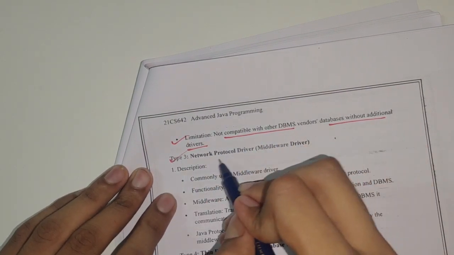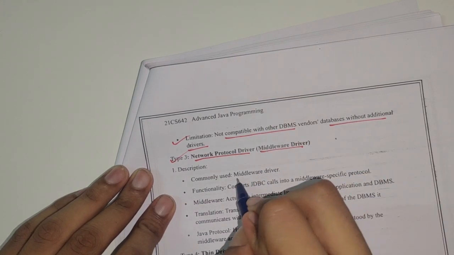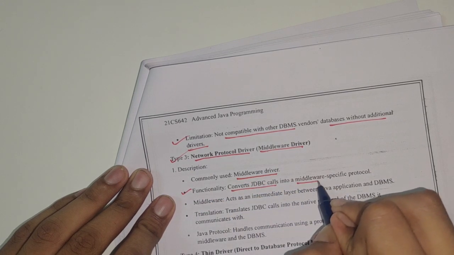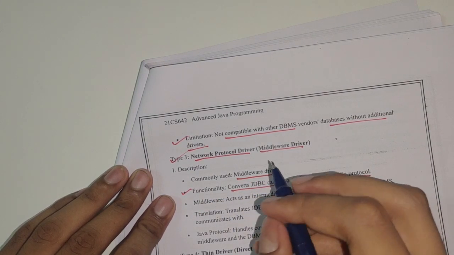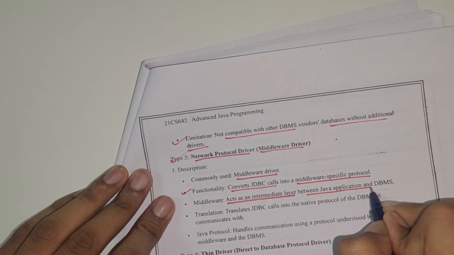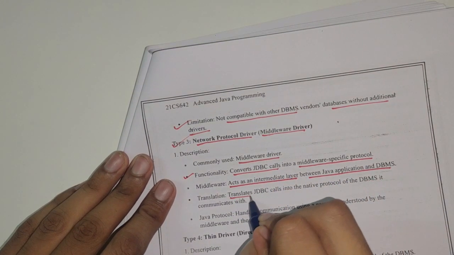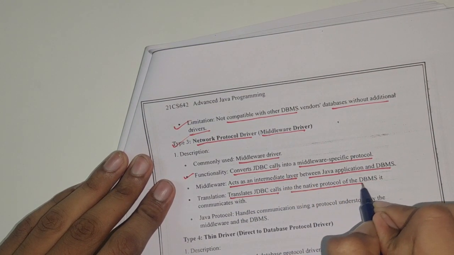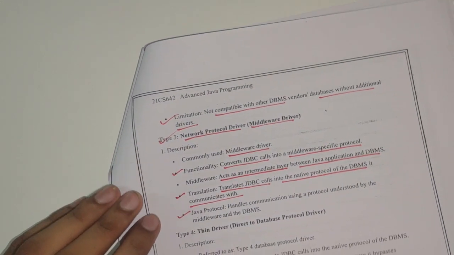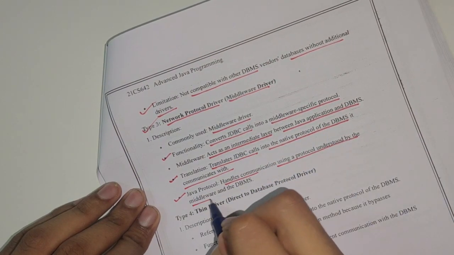Next is Type 3. Type 3 is the network protocol driver, commonly known as the middleware driver. Its functionality is that it converts JDBC calls into a middleware-specific protocol. This middleware acts as an intermediate layer between the Java application and the DBMS. What is the translation? It translates JDBC calls into the native protocol of the DBMS it communicates with. Okay. Next is the Java protocol. It handles communication using a protocol understood by the middleware and the DBMS.